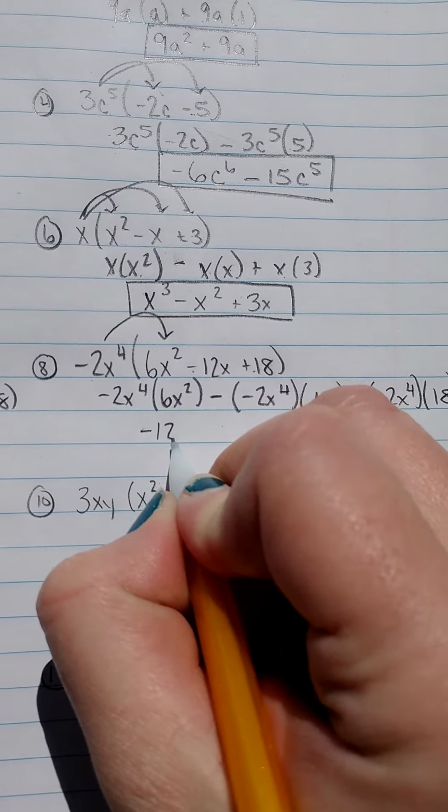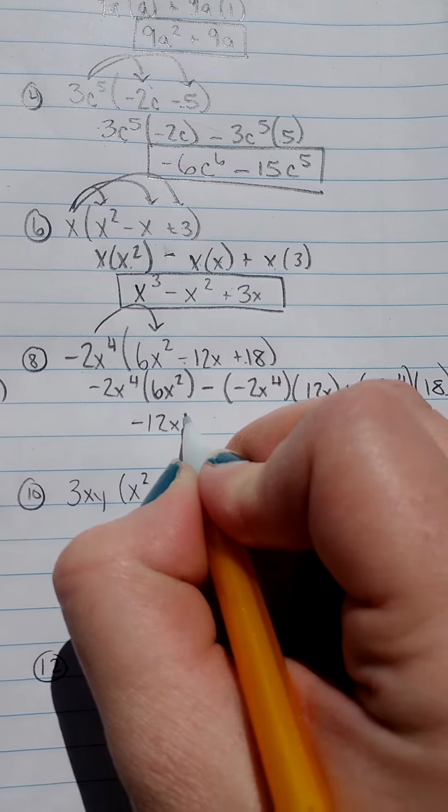Negative 12x to the, you've got 4 here and 2 here, that's 6.